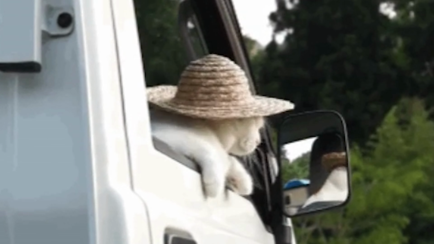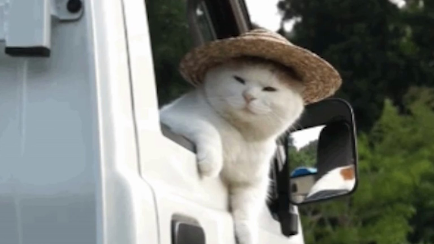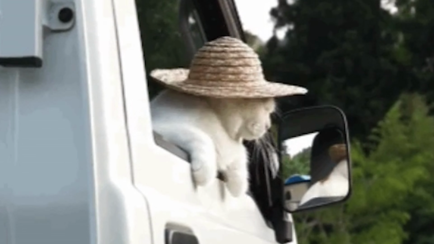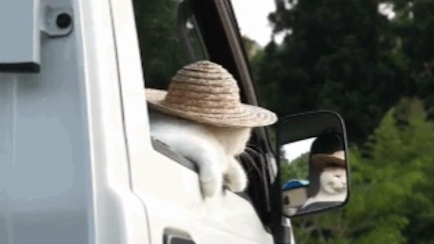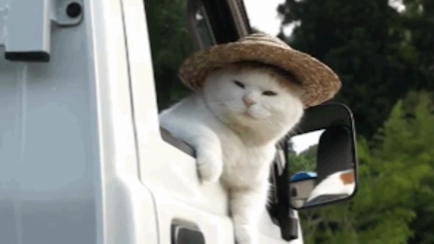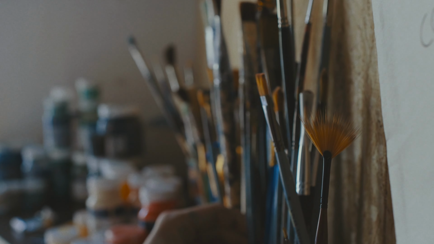Okay, so initially the model starts with pure visual chaos, like the swirling ink. And as it processes your text prompt, in this case, cat wearing a hat, it starts to guide the pixels, refining them step by step until that cat in the hat emerges from the chaos. So it's like the AI is slowly bringing order to that chaos using our words as a blueprint.